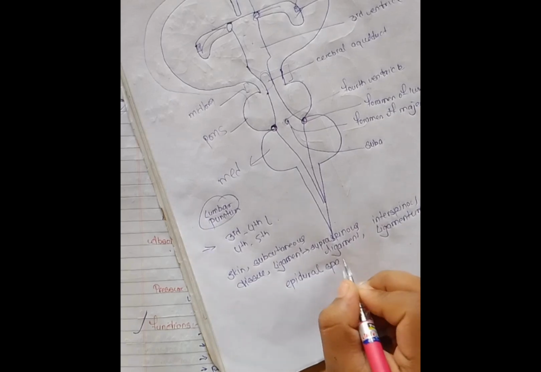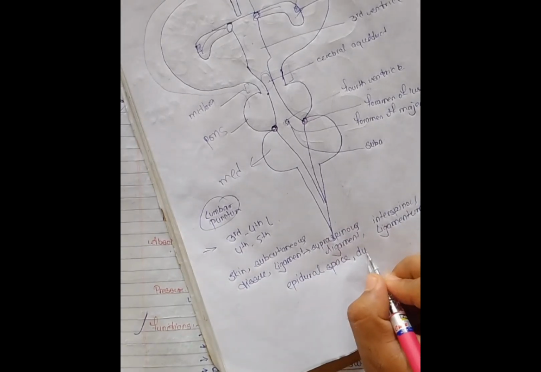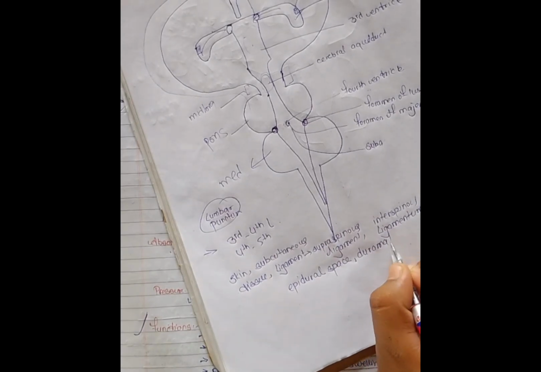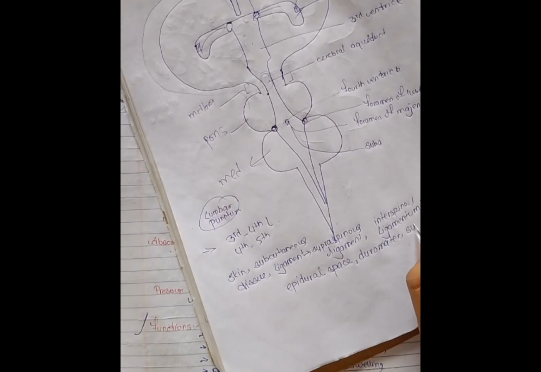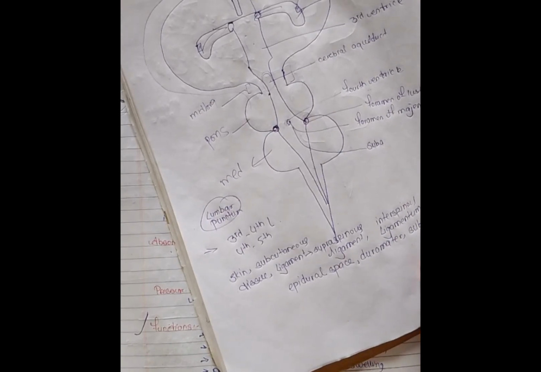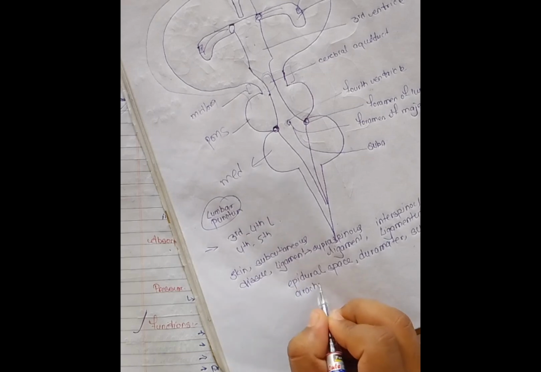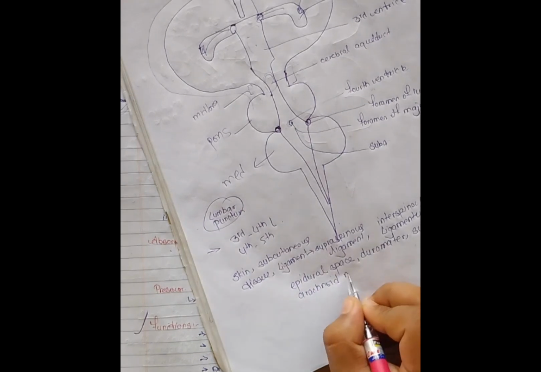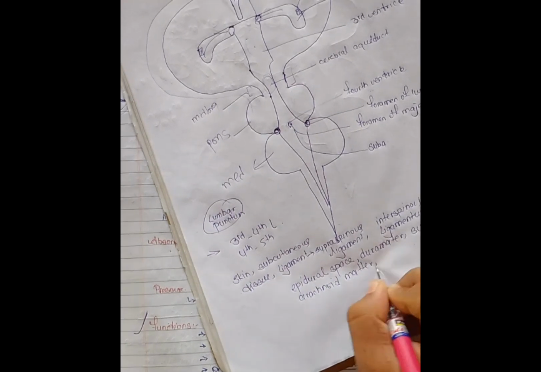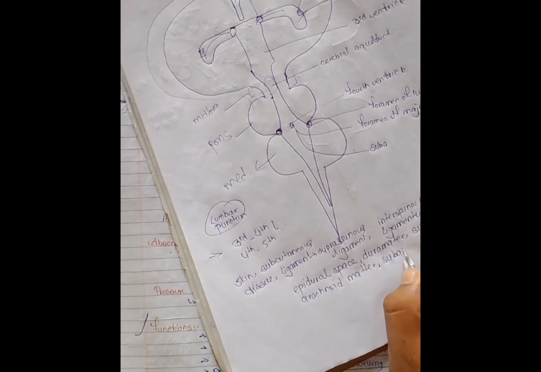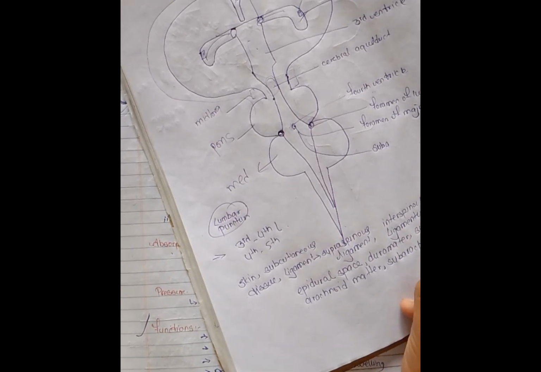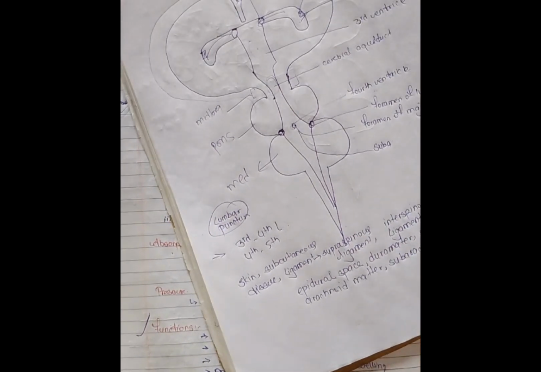which is situated just above the dura mater, then the dura mater, then the subdural space situated below the dura mater, and then the arachnoid mater, and lastly the subarachnoid space where CSF is present. Thank you.